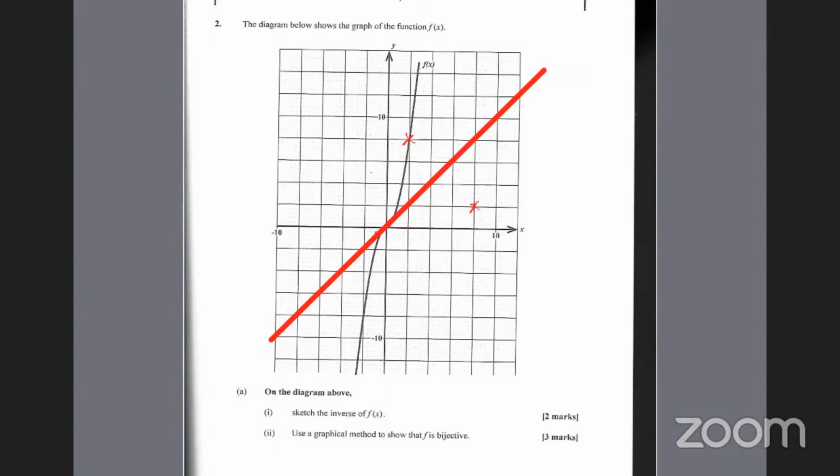Our next point would have been 0, 0. Our next point would have been 1, 4. 1, 4 becomes 4, 1. And you just smoothen it out. So your reflection looks something like that. It's not the best looking thing there, but you all follow what I did?